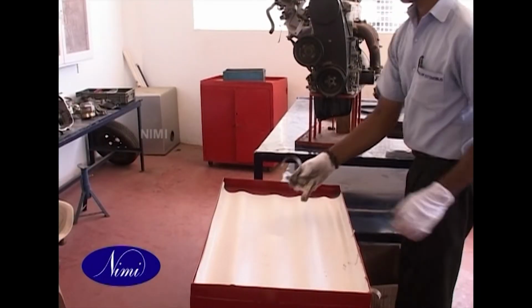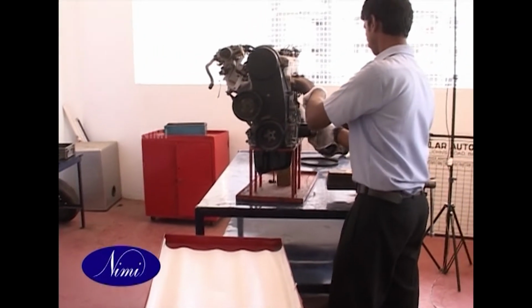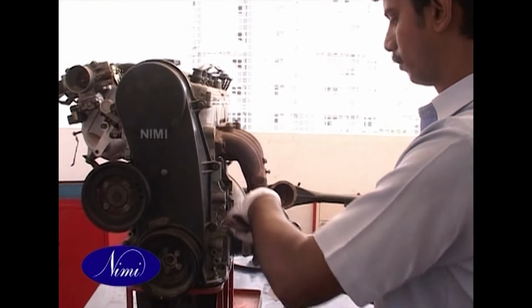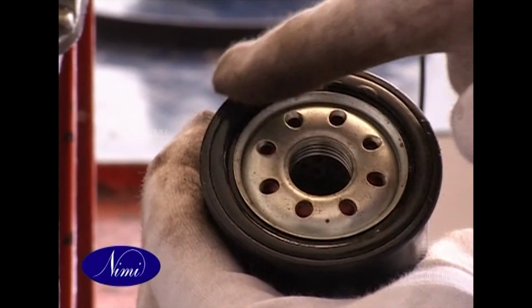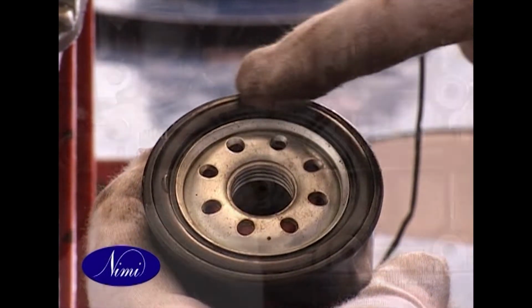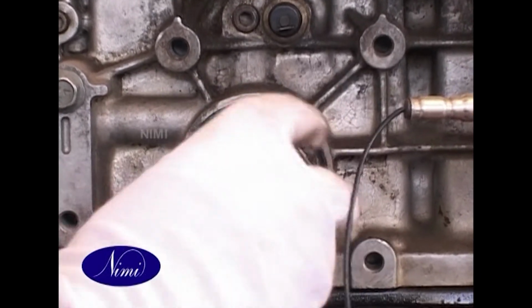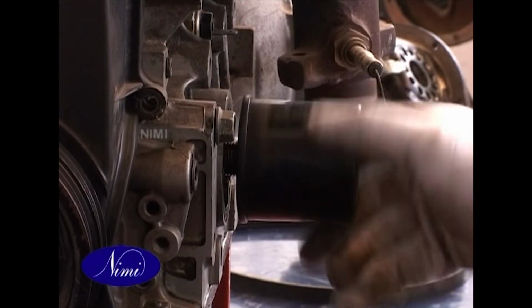Tightening torque. Loosen the oil filter by using an oil filter wrench. Apply engine oil to the new oil filter O-ring. Screw the new filter onto the oil filter stand by hand until the filter O-ring contacts the mounting surface.